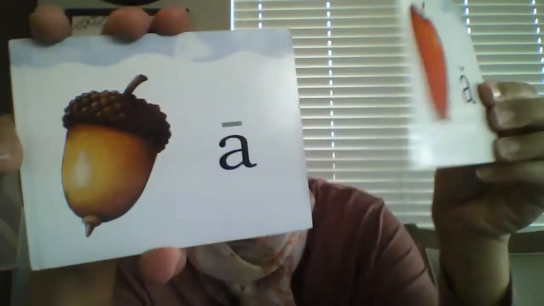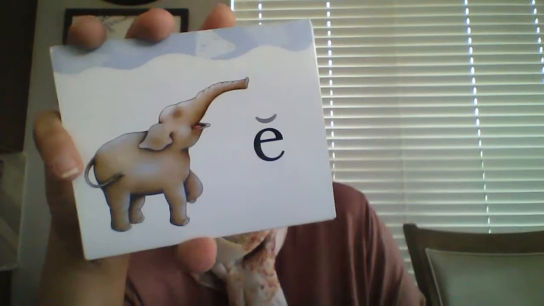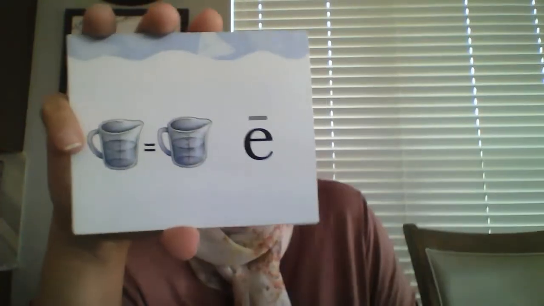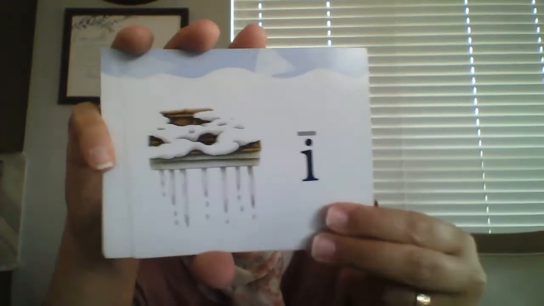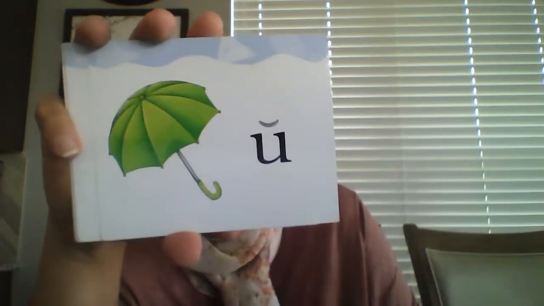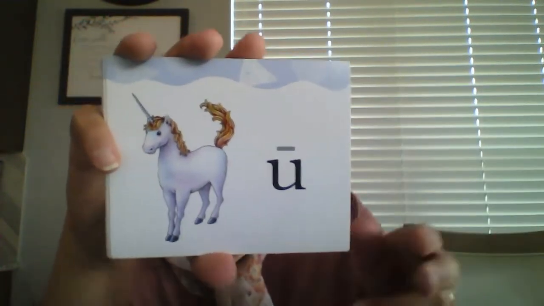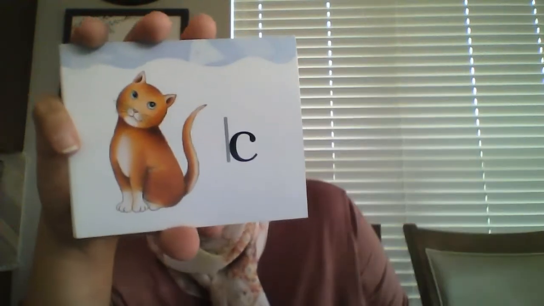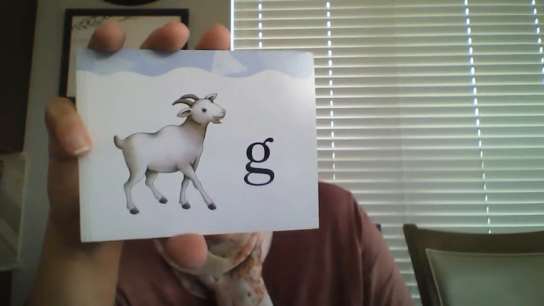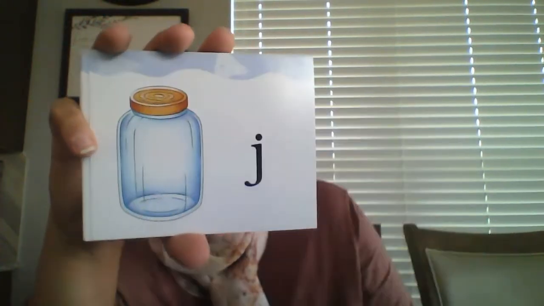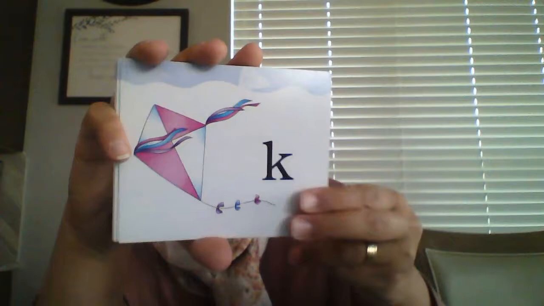Here are our picture cards. Apple, a. Acorn, a. You have to echo them after me, okay? Elephant, eh. Make sure you're looking at the card. Equal, e. Inch, i. Icicle, i. Octopus, o. Overalls, o. Umbrella, u. Unicorn, u. Balloon, b. Cat, k. Dog, d. Fish, f. Goat, g. Hat, h. Jar, j. Kite, k.